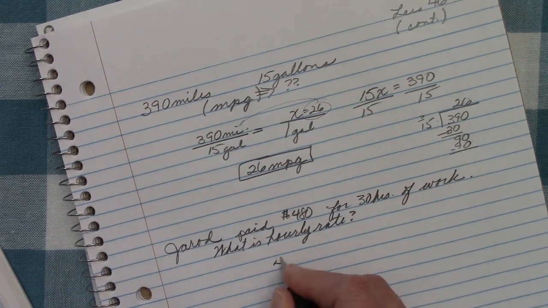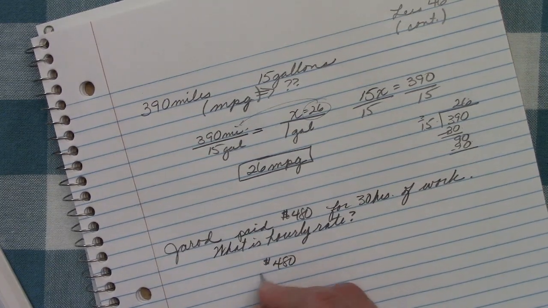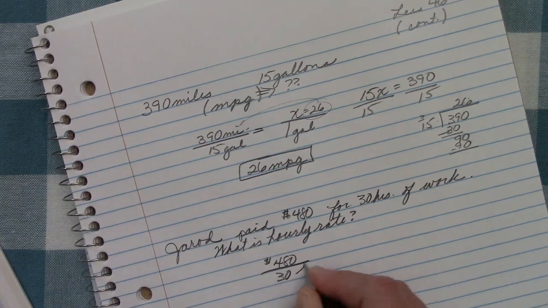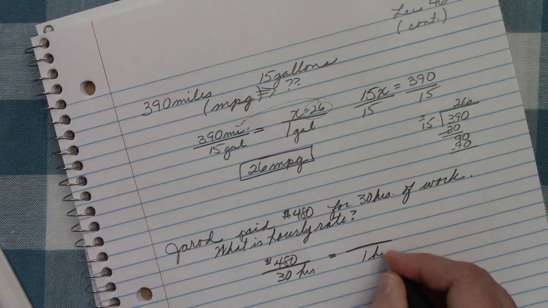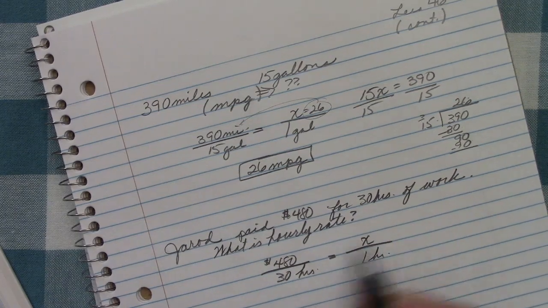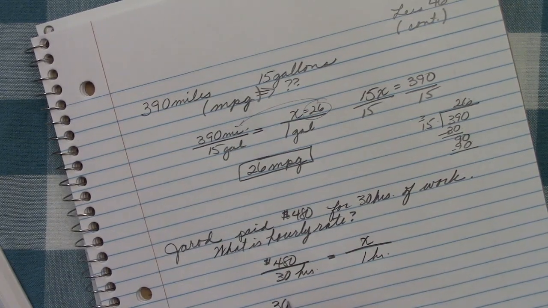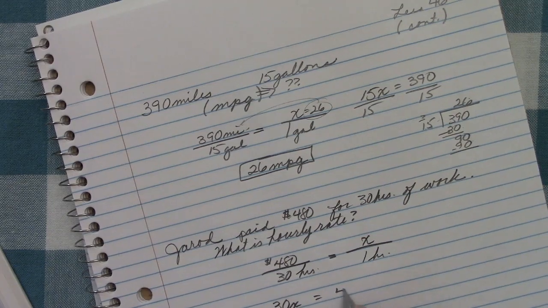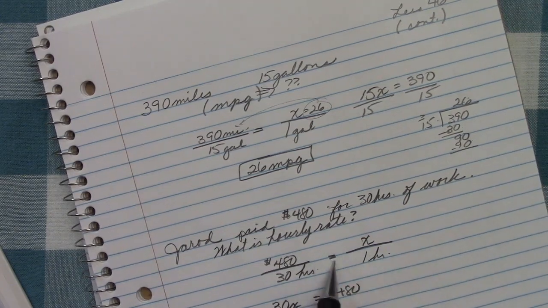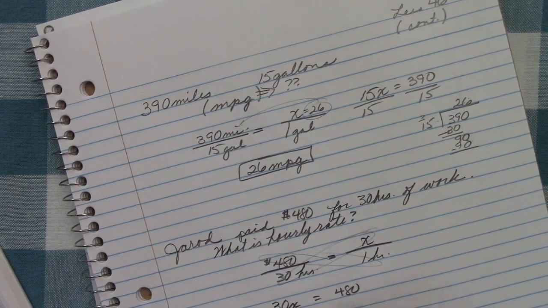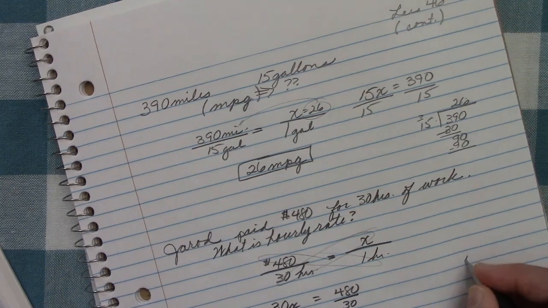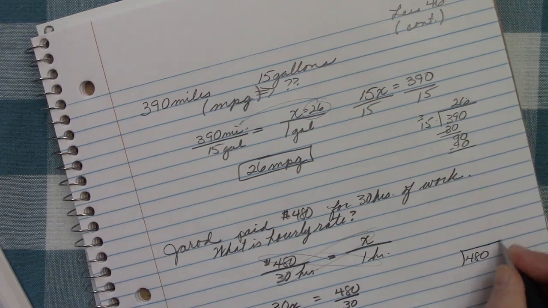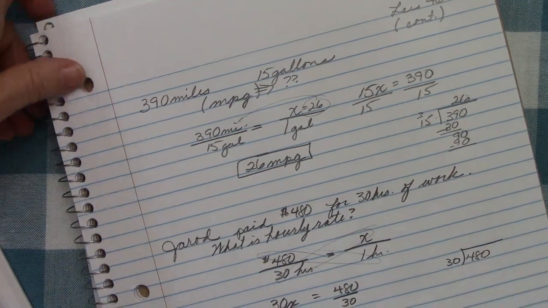Okay, again, $480 in 30 hours. We need to convert that to how much in 1 hour. Okay, so 30x is equal to 480 times 1. We're doing our cross products, remember? Divide both sides by 30, as we taught you how to do earlier. And we'll have 480 divided by 30.